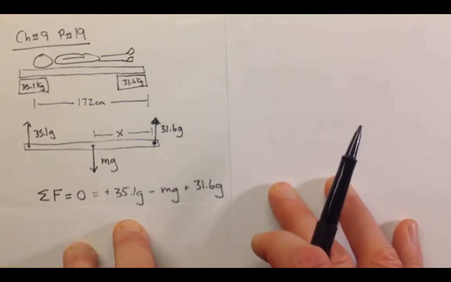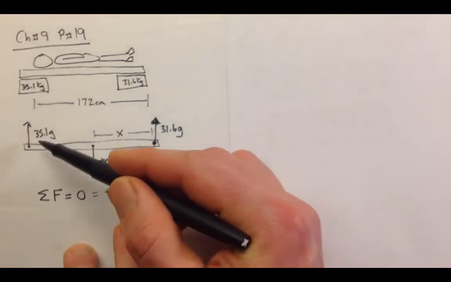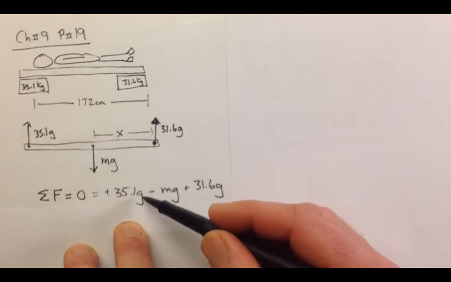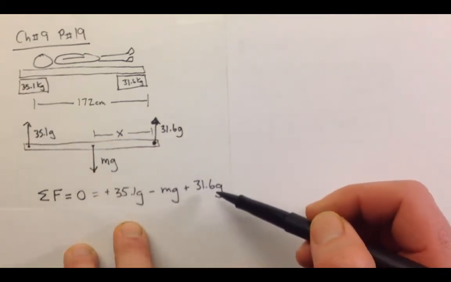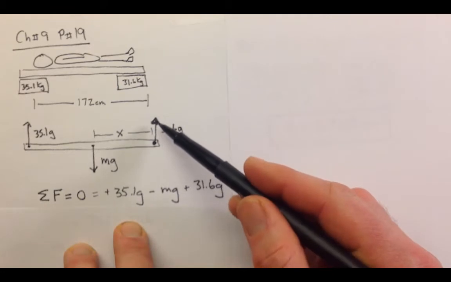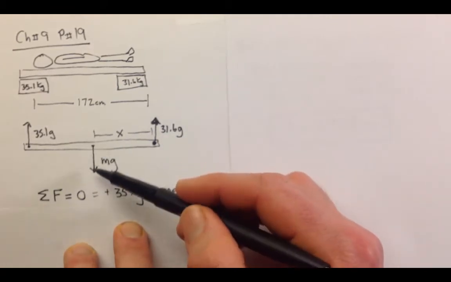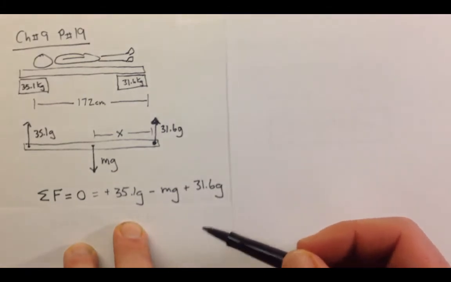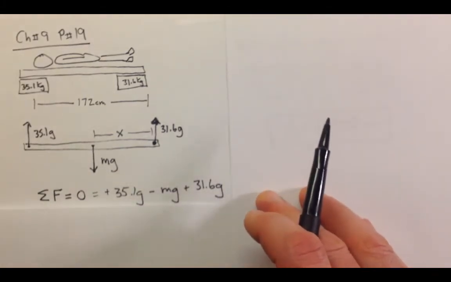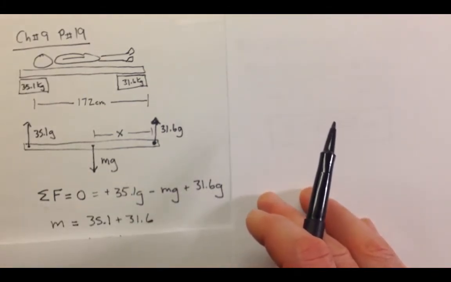So let's add up all the forces here. A positive 31.5 times g would be the force up there. Got a 31.6 times g force up here. And then a minus mg, or the overall weight of the person, down. So that must add up to be zero.